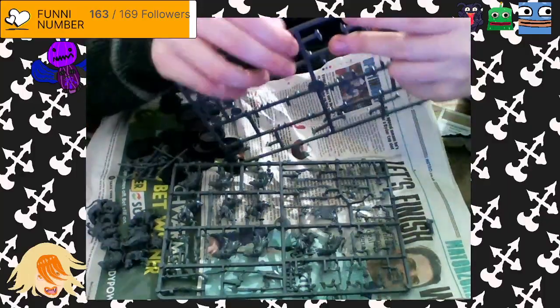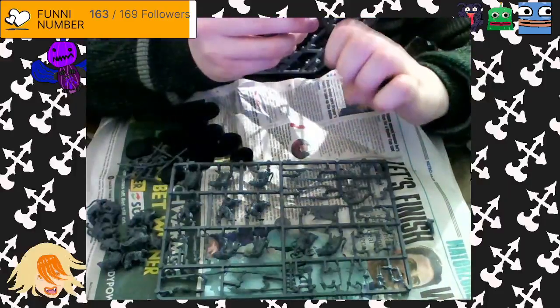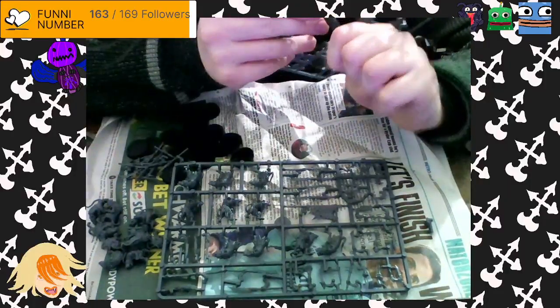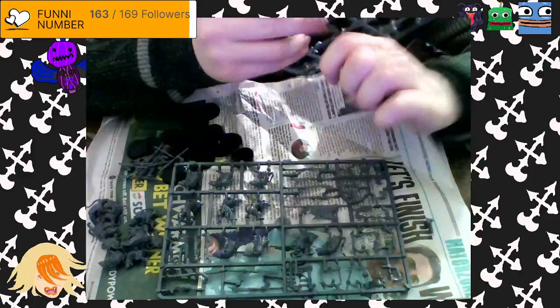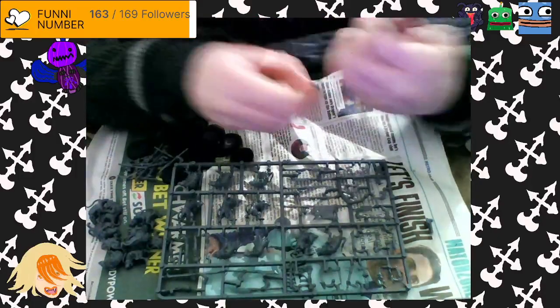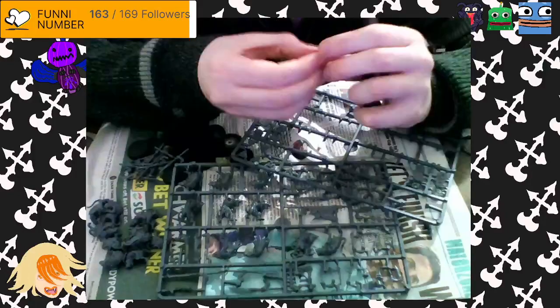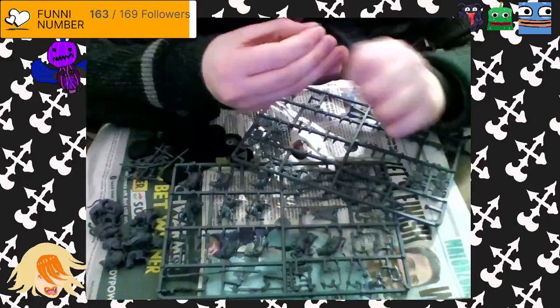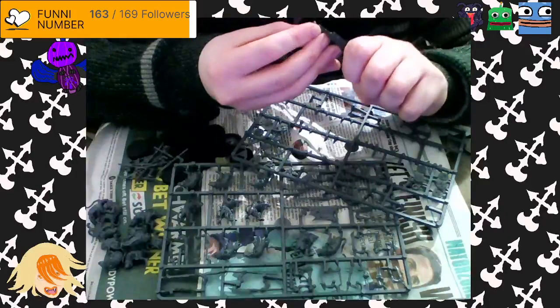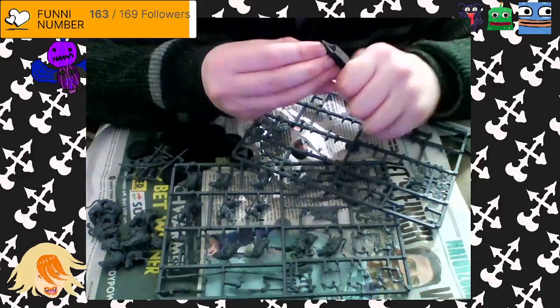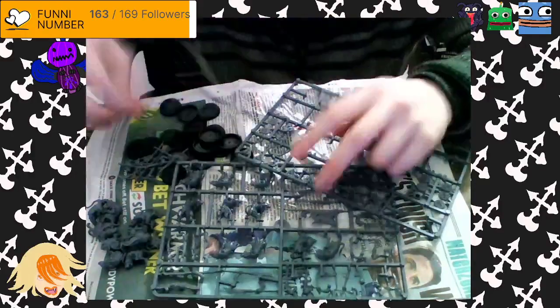Now we've got some shields. Do you think I can just pop them out? No such luck. I think I can grab one bit and then pull them off, yeah. Ow, these are really sharp, actually. Again, the shields don't need to be an exact science for removing burrs, because they are just shields.